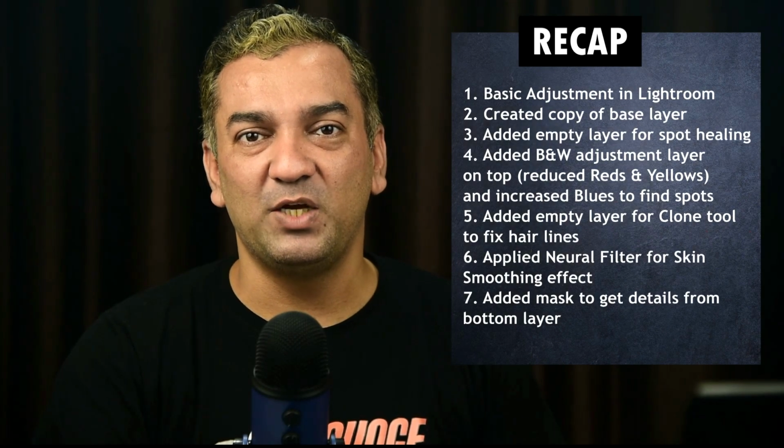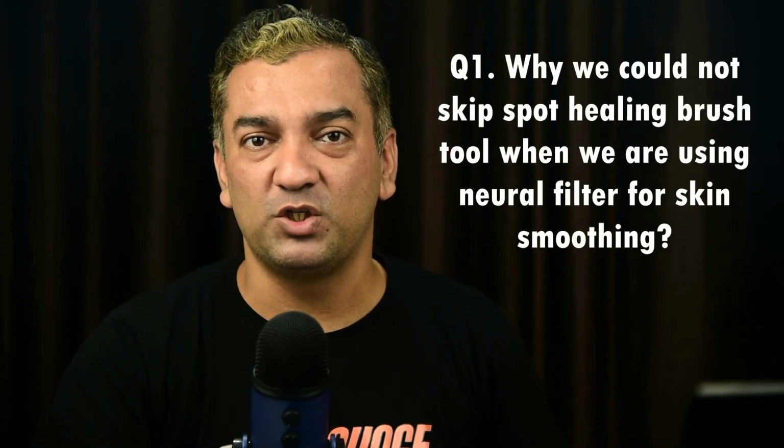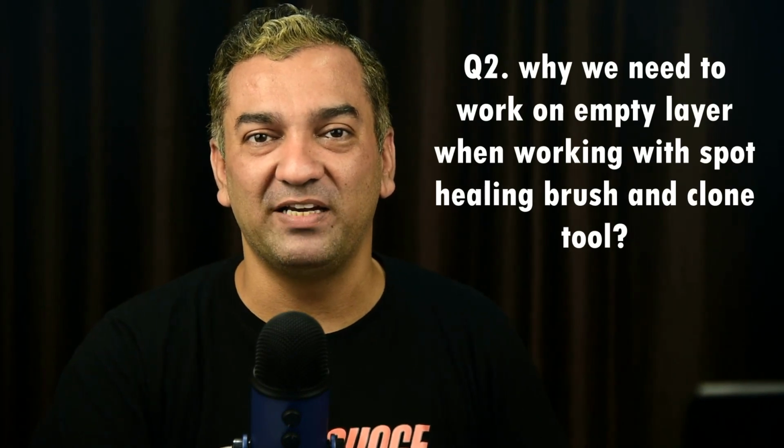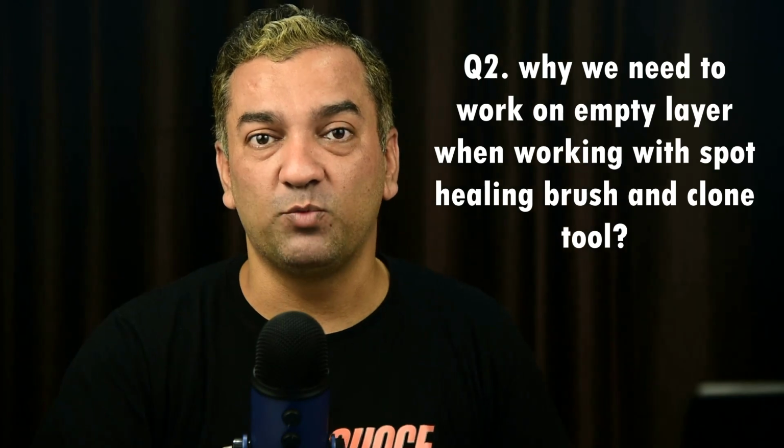Congratulations, we have successfully completed this portrait retouch work. We have used one neural filter, skin smoothing, and two Photoshop tools, spot healing brush and clone tool. Now we are left with two questions: why could we not skip the spot healing brush tool when we are using the neural filter for skin smoothing, and why do we need to work on an empty layer when we are working with the spot healing brush and clone tool.